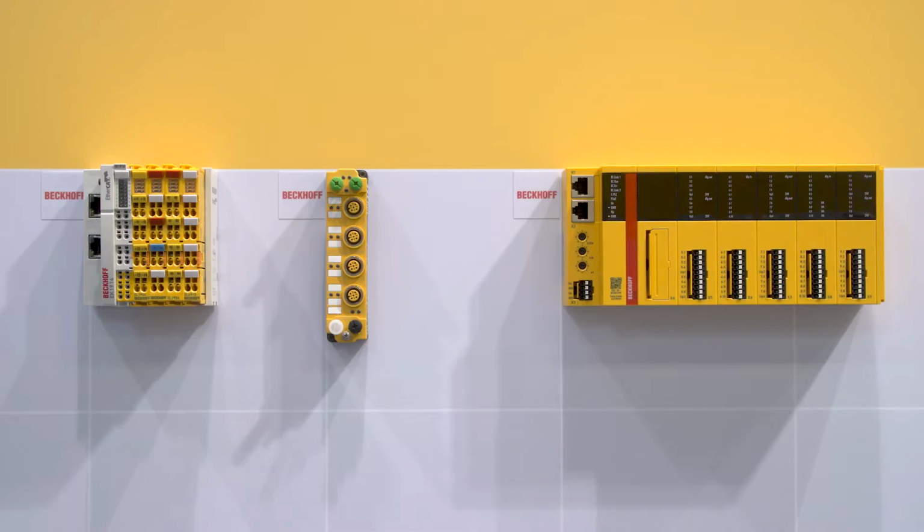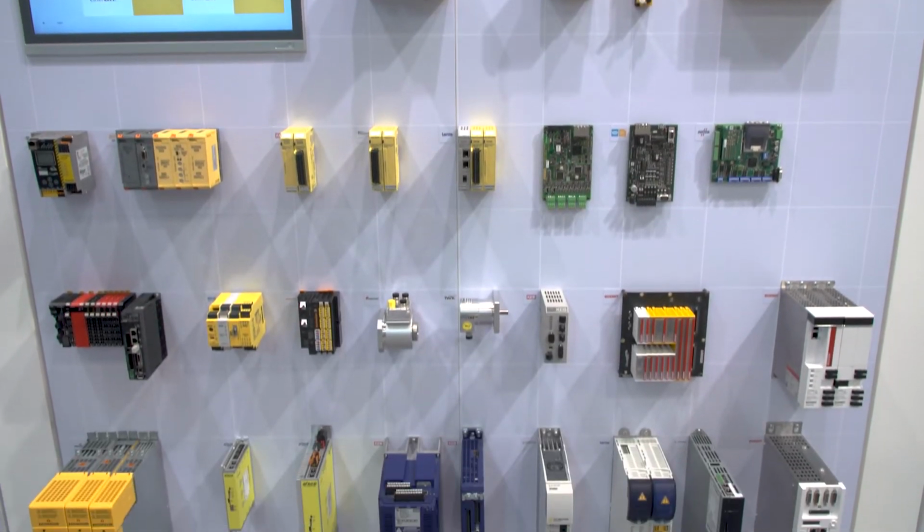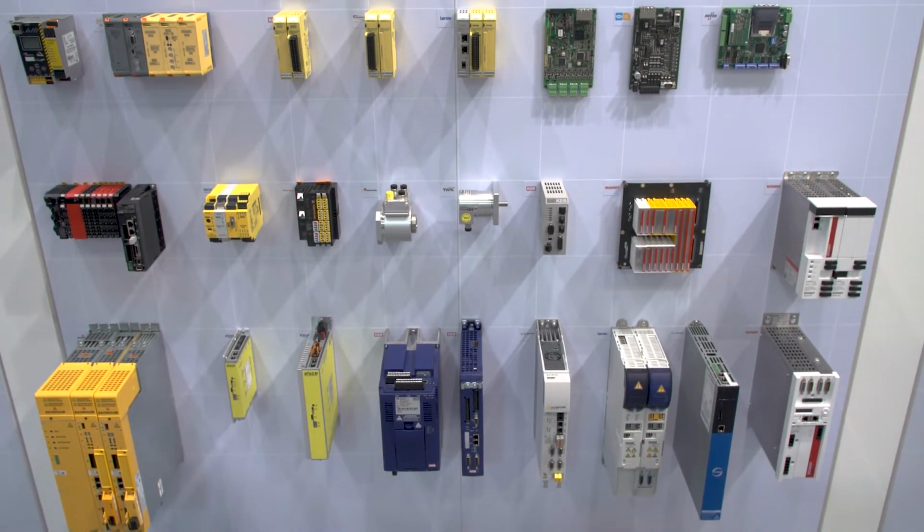The simple integration and the simple protocol itself is loved by the customers, by the machine builders, but also by the device vendors. And we support device vendors from the ETG to integrate that in their devices. And a huge variety of different device types is available on the market.